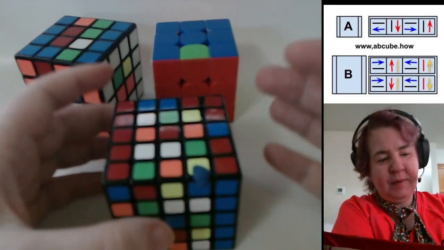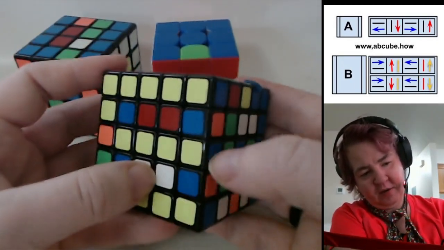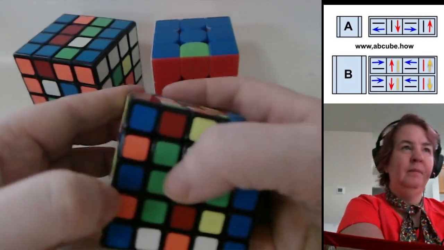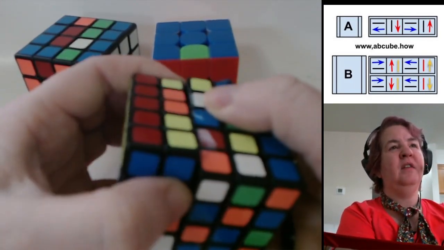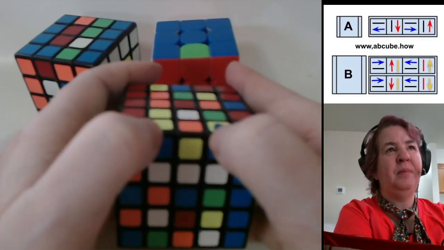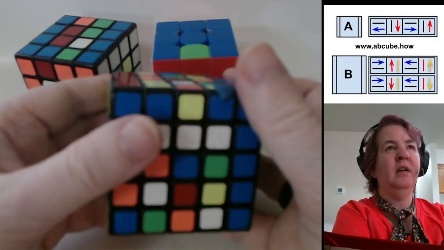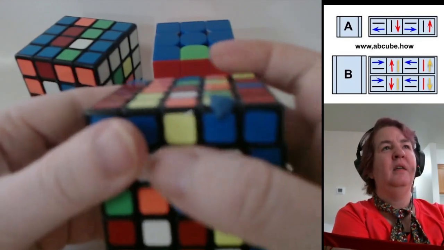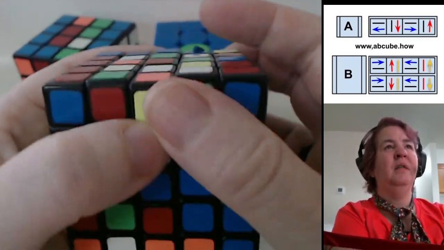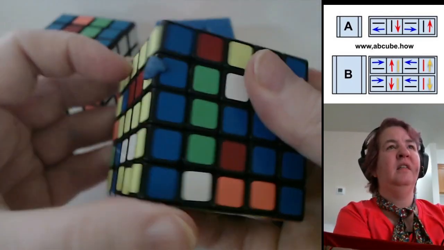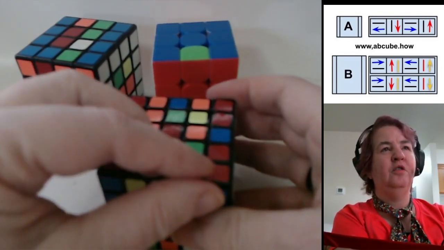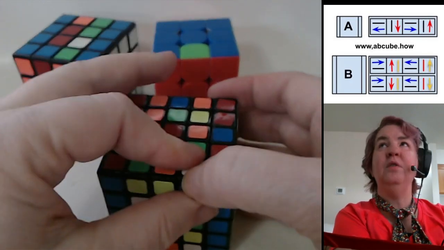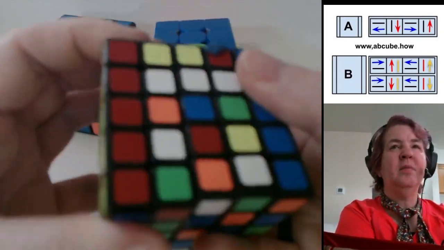And lather, rinse, repeat. Corners match the front. It's going in this direction. There it is. So I can treat these as one piece since they both want to move over here. So up, and then up and up, down, down and down. Corners match the front.